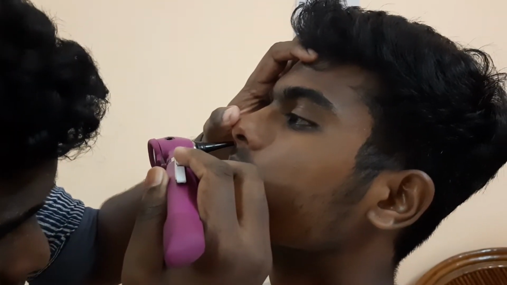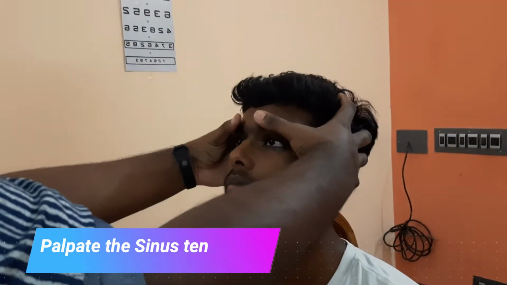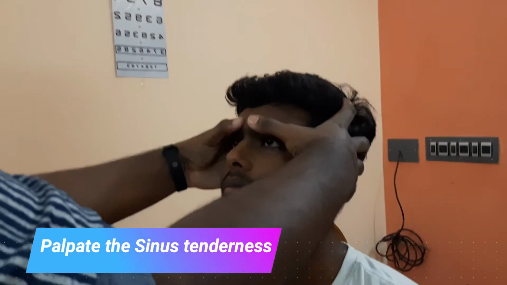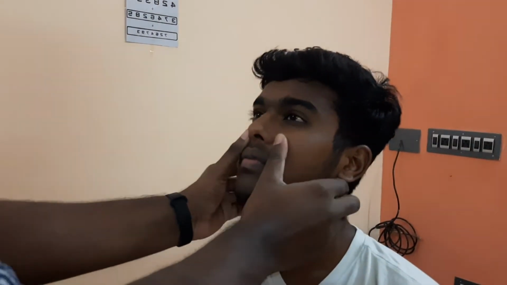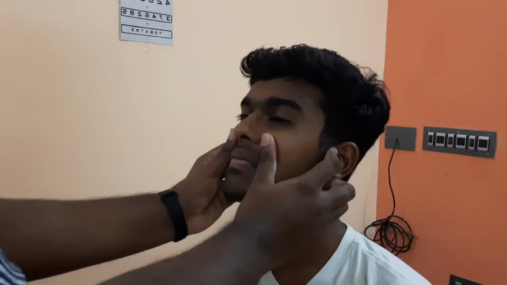I am noting for deviation, inflammation, and perforation of the nasal septum. I am also looking for abnormalities like polyps or ulceration. After the examination, I discard the speculum. I am palpating for sinus tenderness by pressing the frontal sinus and pressing up on the maxillary sinus.